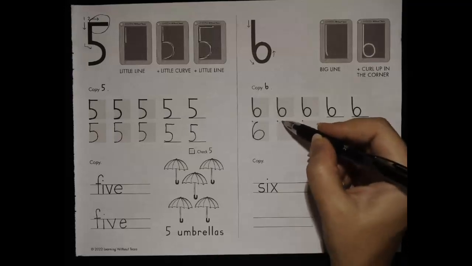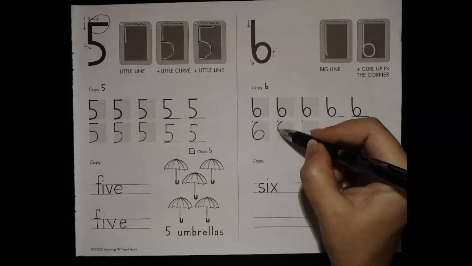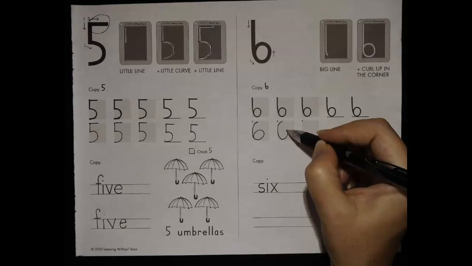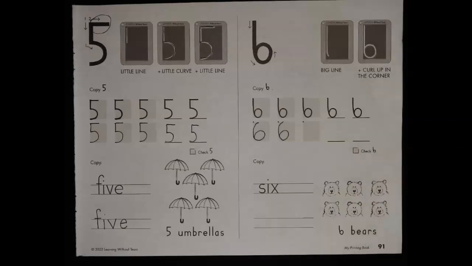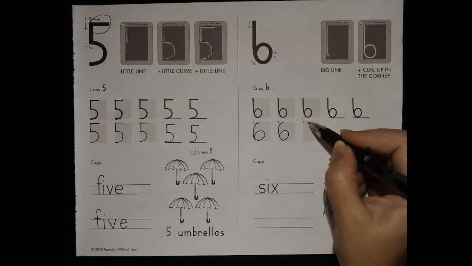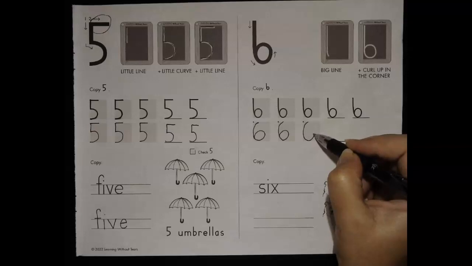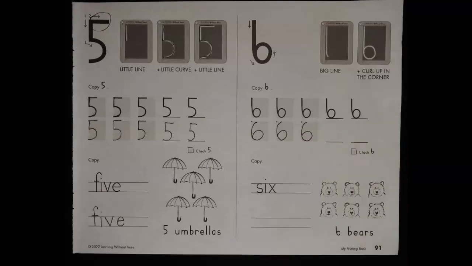So not all the way in the corner, just a little bit over. Big curve down, curl up. There we go. Let's try another one. Start a little bit over. Big curve to the bottom. Curl around. Very good.